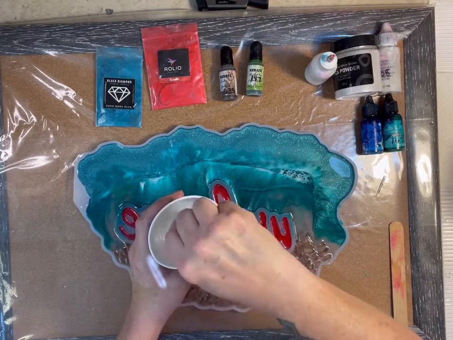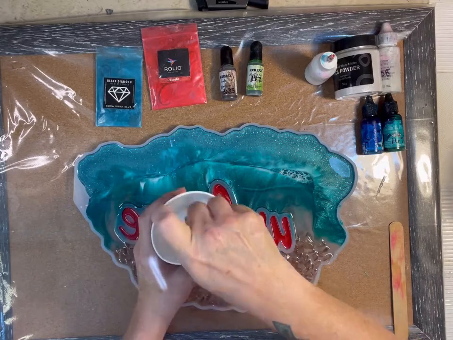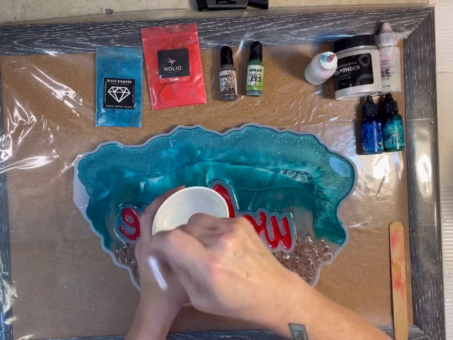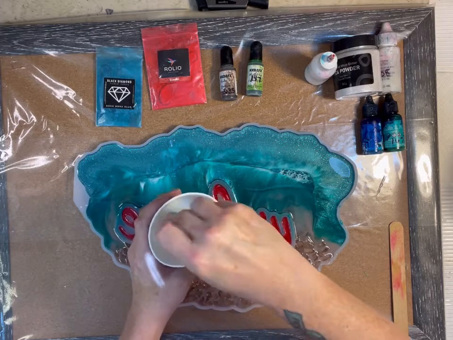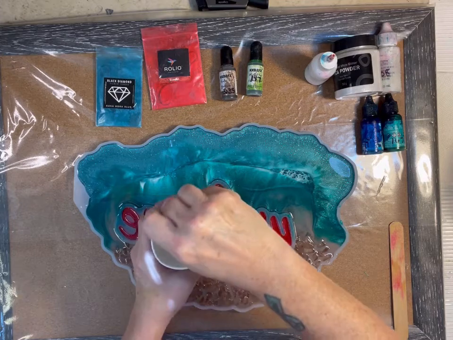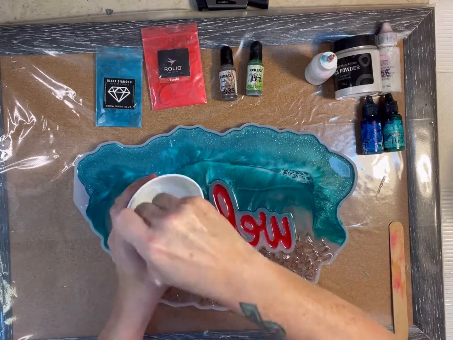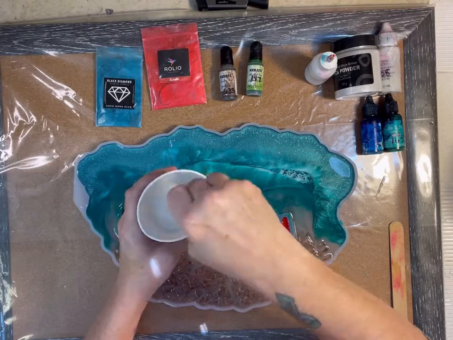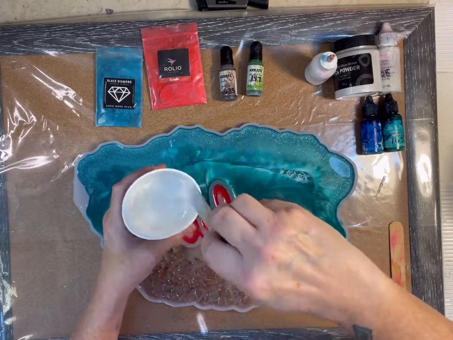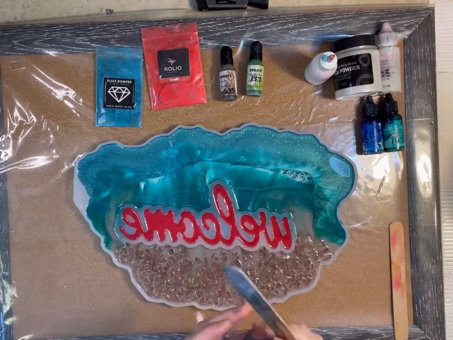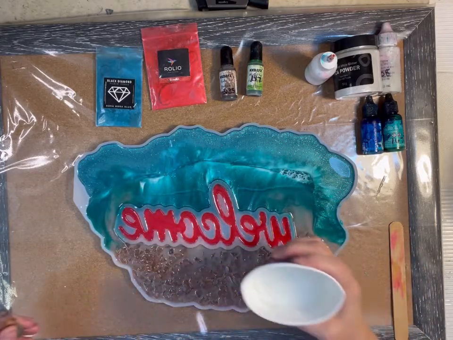Beautiful color though. Definitely going to remember to make the daggone paste. Alright, that looks great. Alright, let's get this party started.